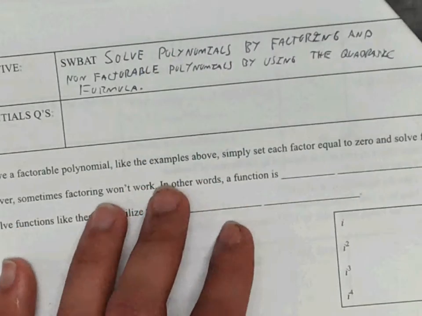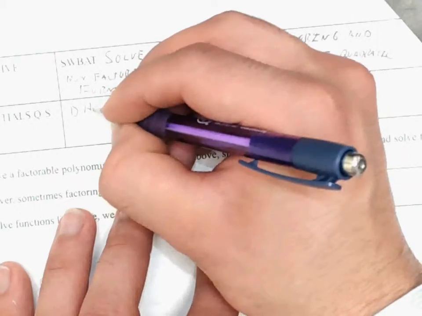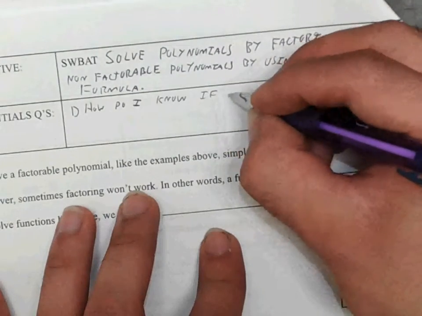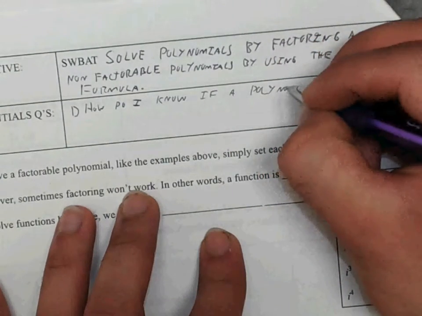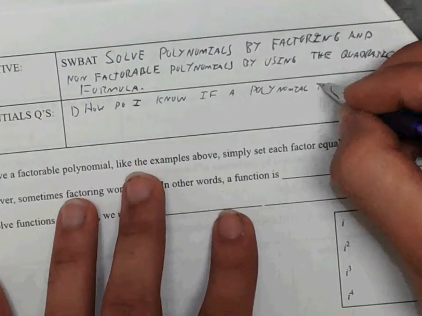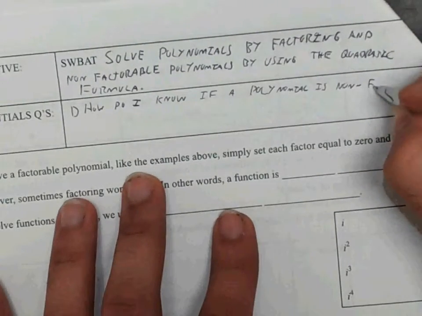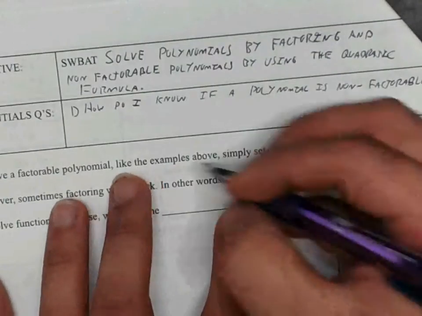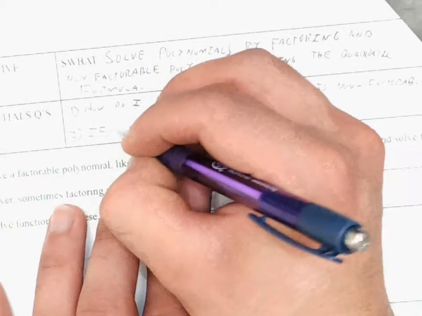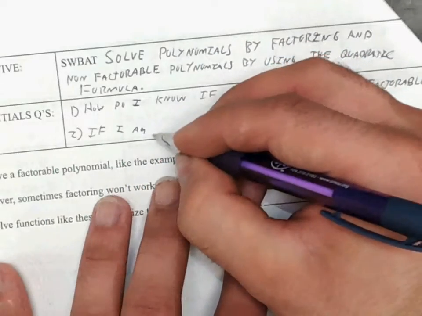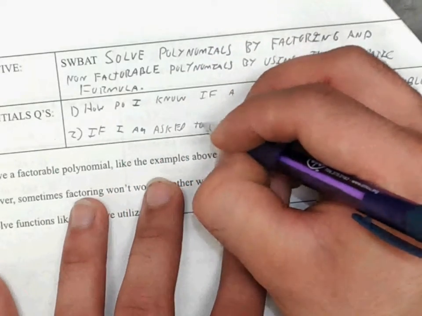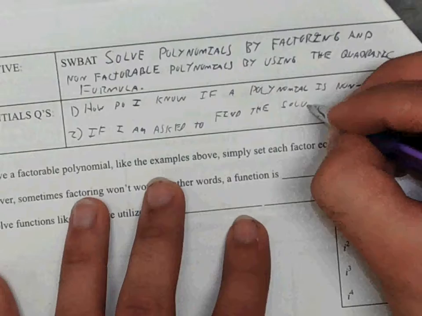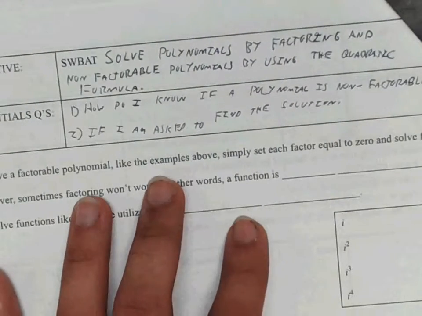So the essential questions are: 1, how do I know if a polynomial is non-factorable? And 2, if I am asked to find the solution, what am I solving for?